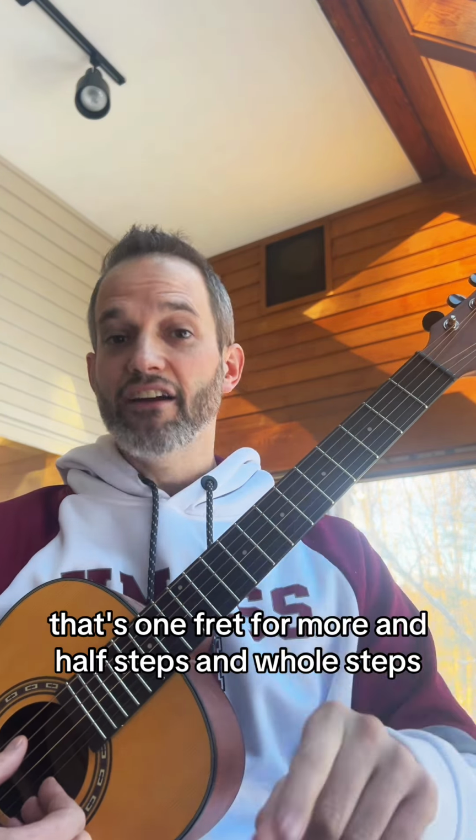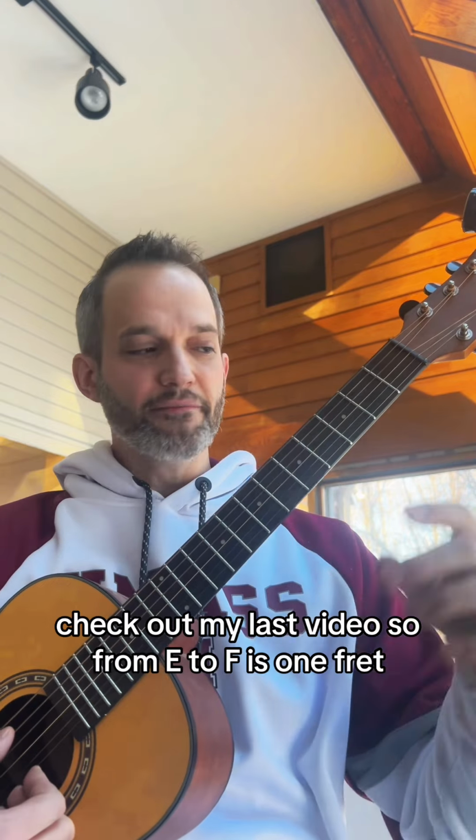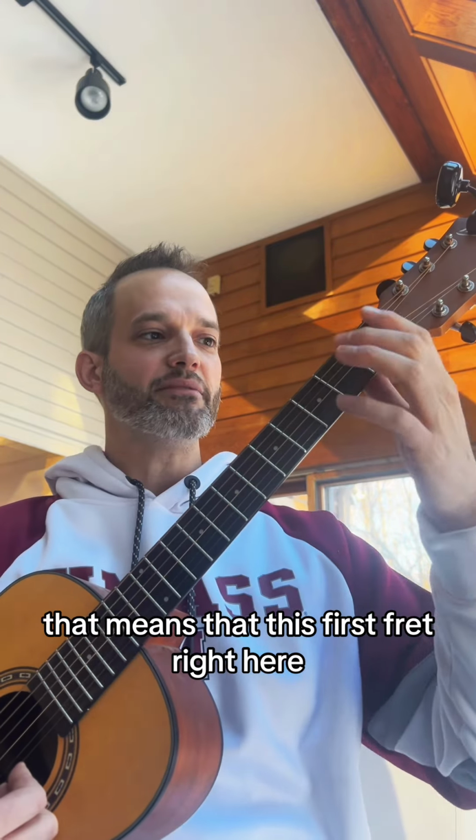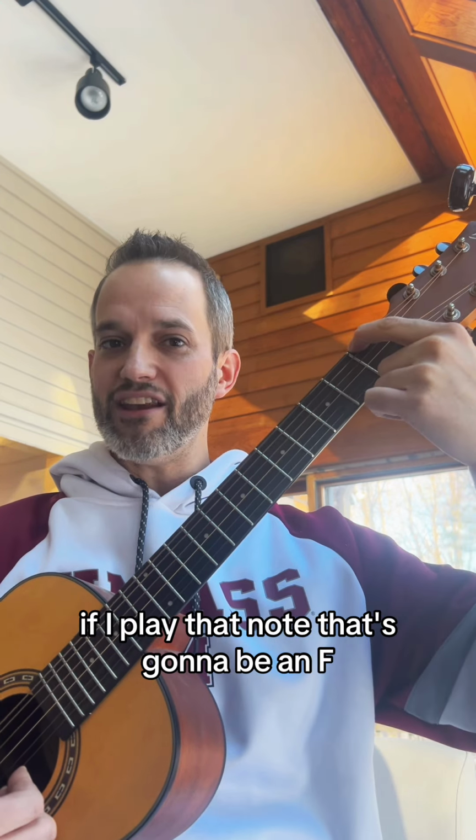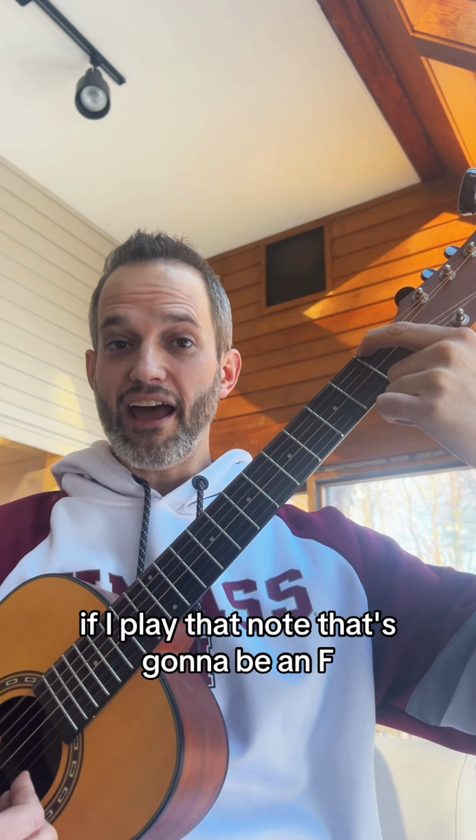Now, from E to F is a distance of what we call a half step. That's 1 fret. For more on half steps and whole steps, check out my last video. So from E to F is 1 fret. That means that this first fret right here, if I play that note, that's gonna be an F.